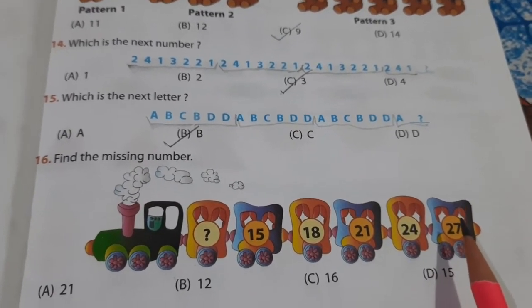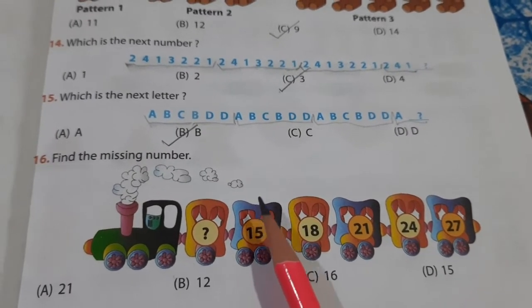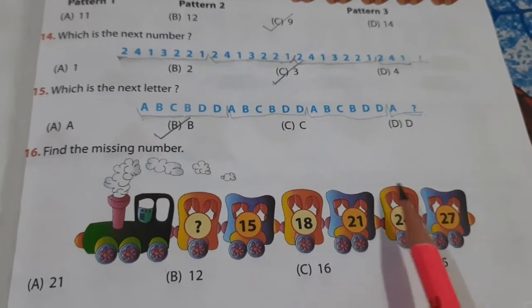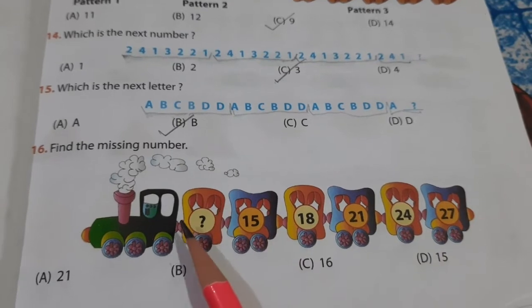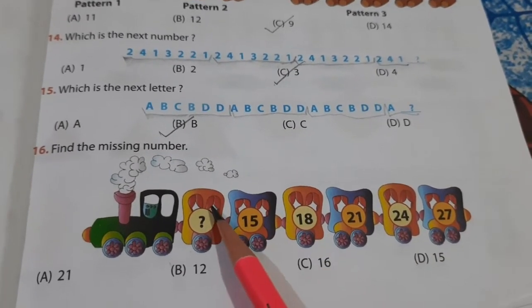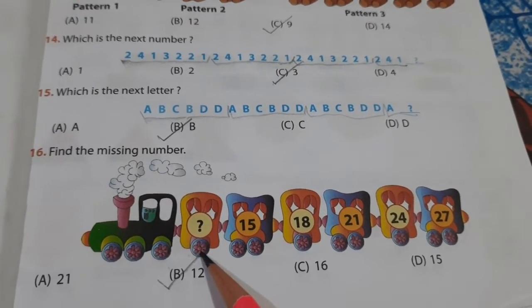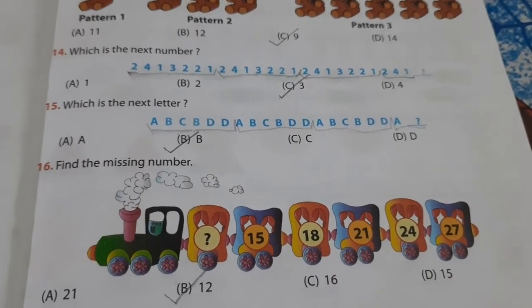It is evident that my numbers are jumping by 3 because 15 plus 3 is 18, plus 3 is 21, plus 3 is 24, plus 3 is 27, and hence this question mark should be 15 minus 3, which is nothing but 12, and that's option B. Please mark this in your OMR sheet.